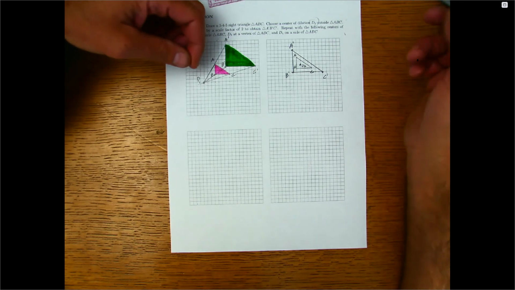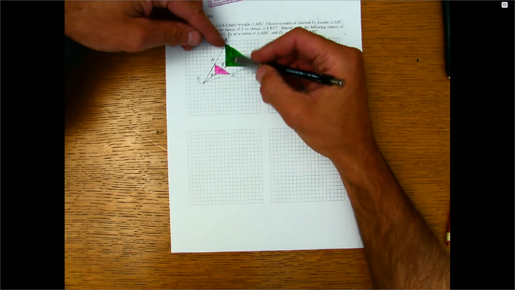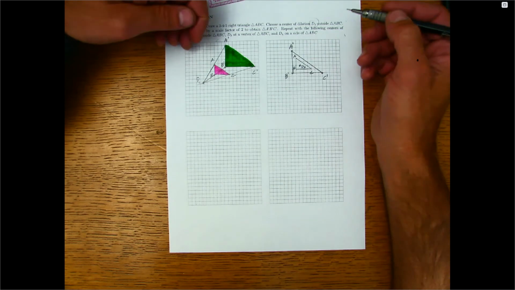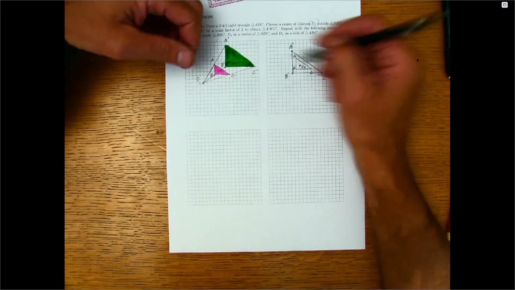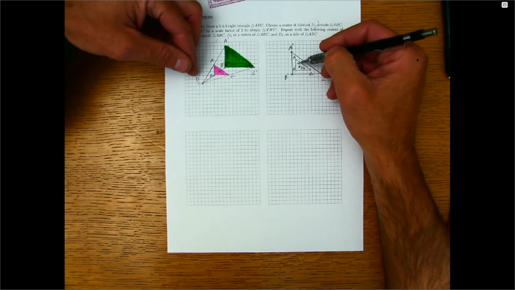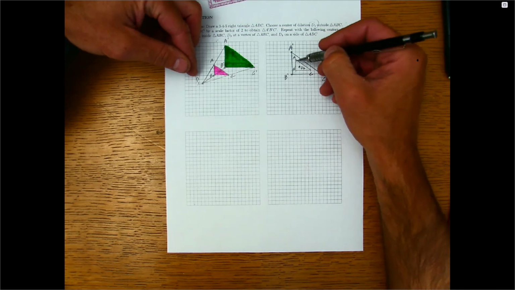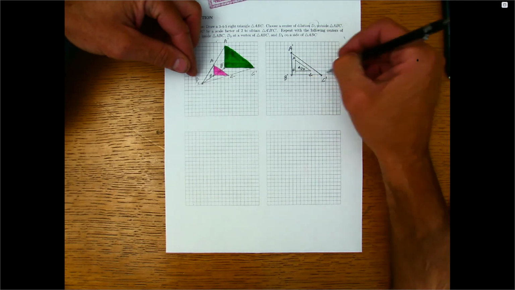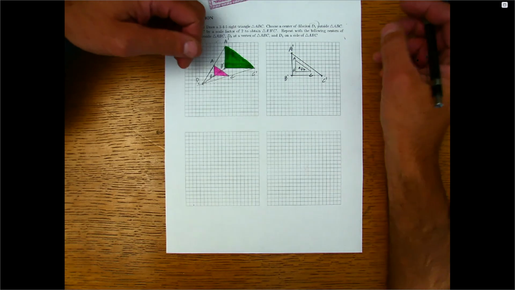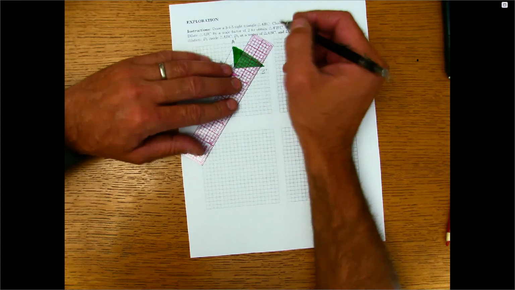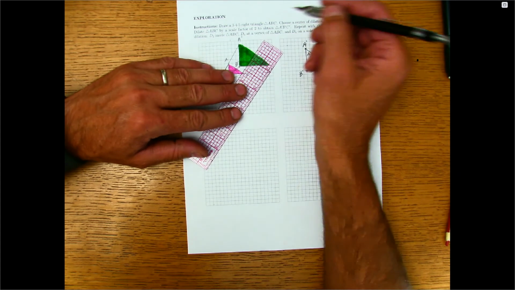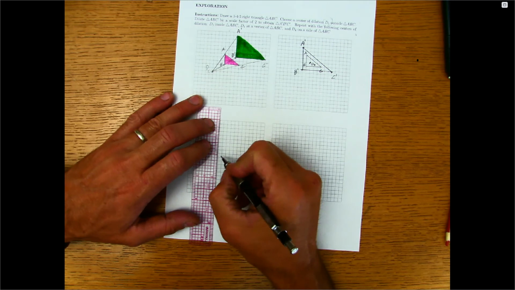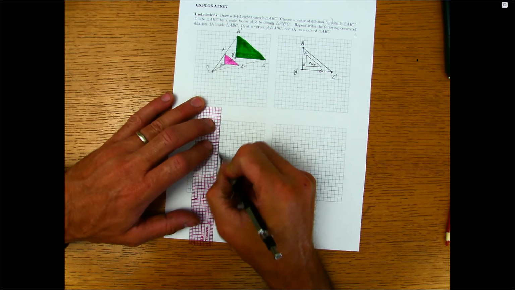One thing that I've noticed when I'm doing this is that this side and this side are parallel, and that can be said for all pairs of corresponding sides. The same thing is true here. A prime B prime is parallel to AB. A prime C prime seems to be parallel to AC. B prime C prime is parallel to BC. We've got D2 done inside. D3 is at a vertex of triangle ABC. Let's see what that looks like.